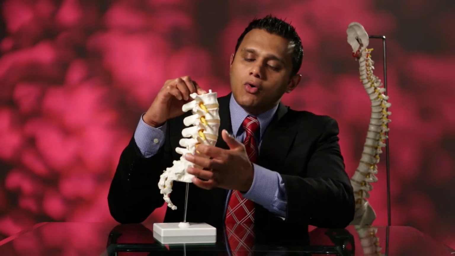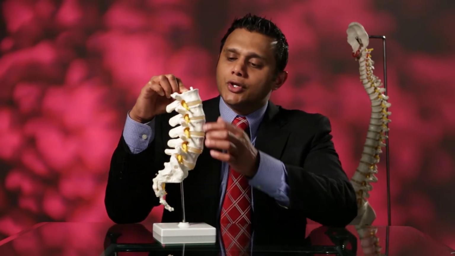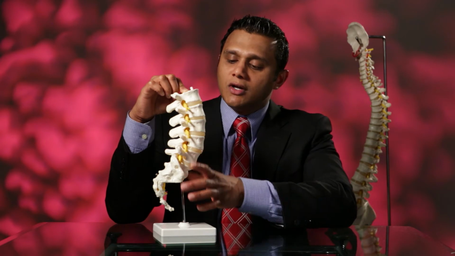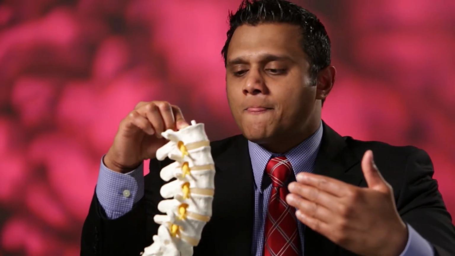And these little holes are known as foramen. Through these openings, spinal nerves emerge and travel all the way to your hands, to your feet, to your head. And these nerves carry sensation, motor signals, and essentially all input to your spinal cord and ultimately to your brain.